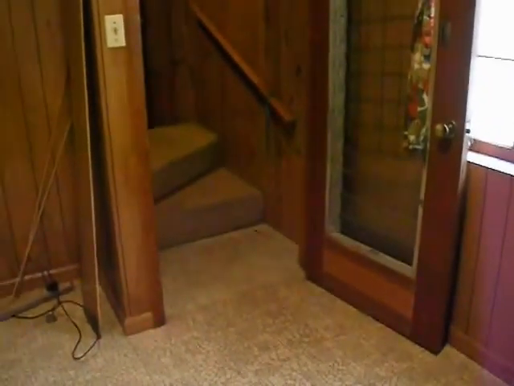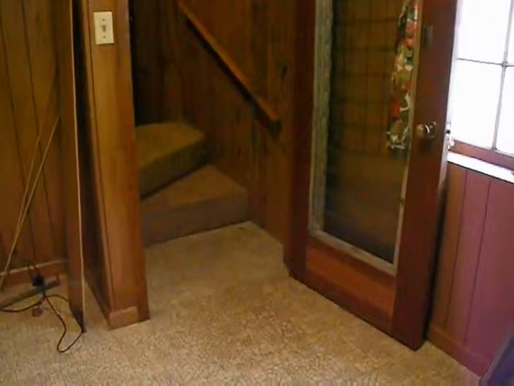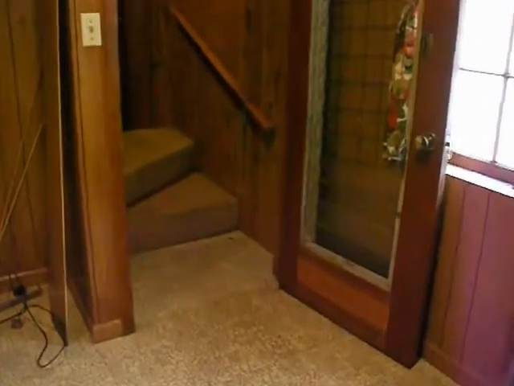Okay, so here we have a room that we are not using yet. Quite a large room. So we should have turned on the light. Alright, so this is what the bottom of that stair looks like if we approach it.